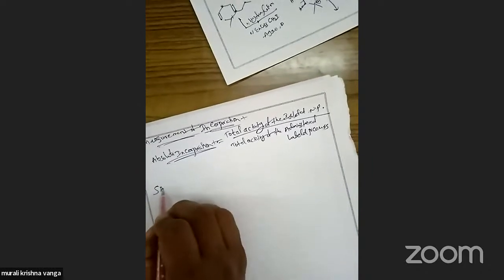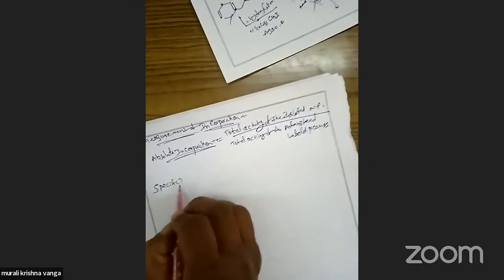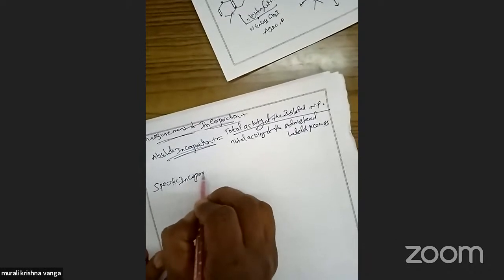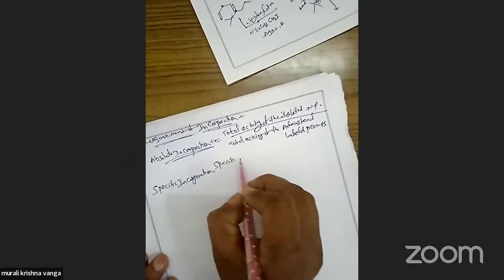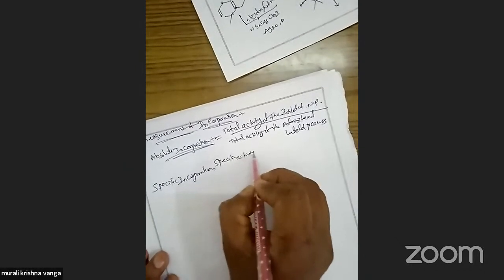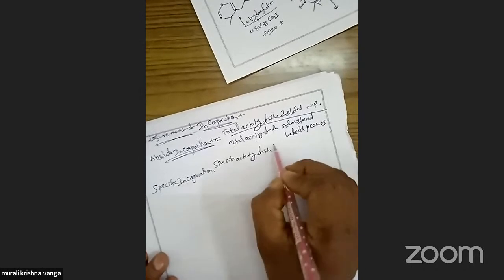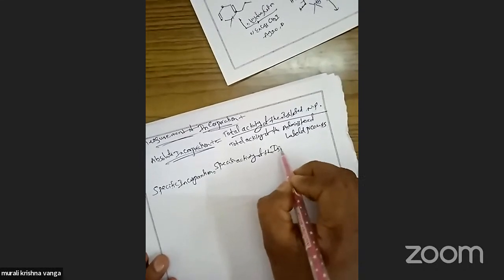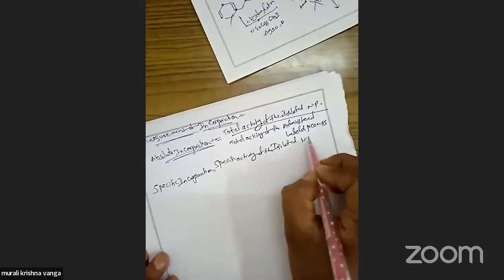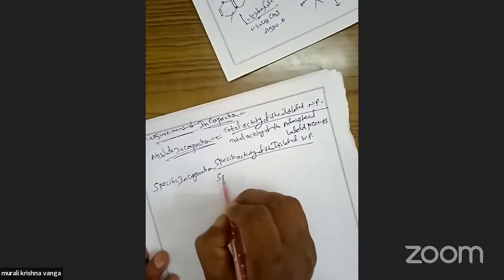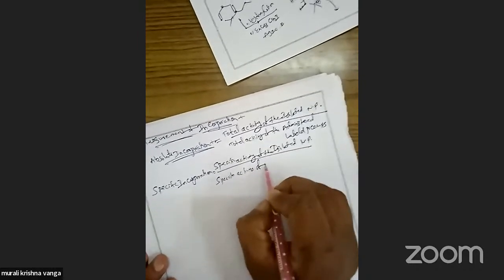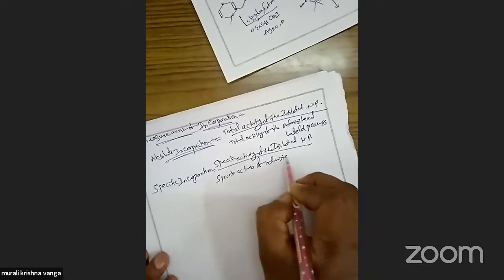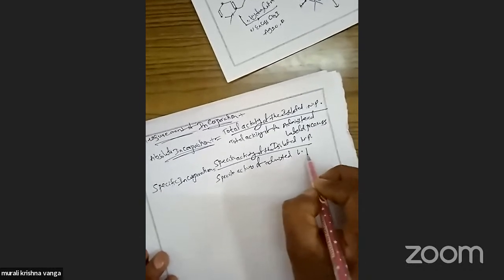We are going to specific incorporation. In this specific incorporation, it is the specific activity of the isolated labeled natural product divided by the specific activity of the administered labeled precursor.